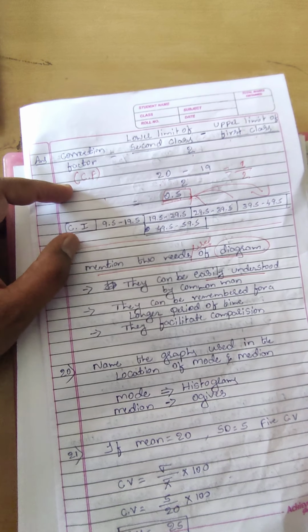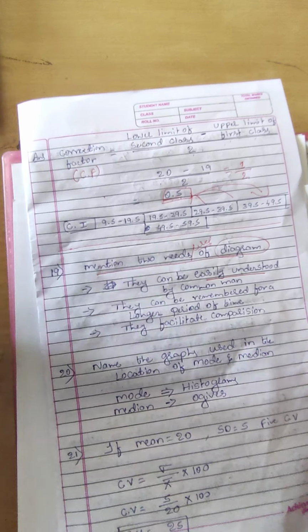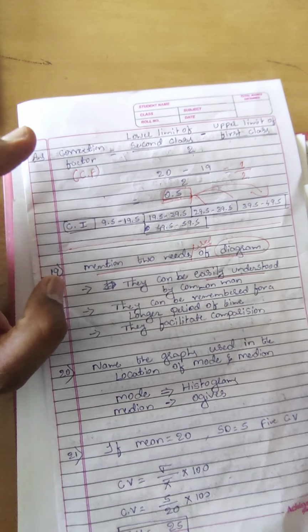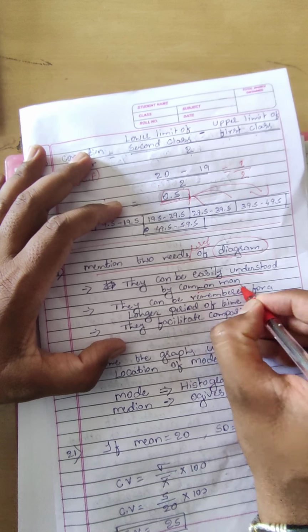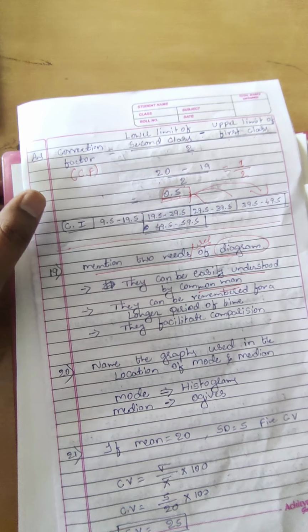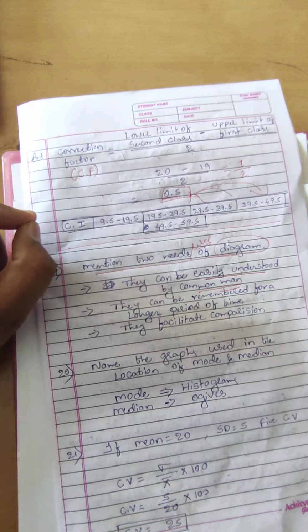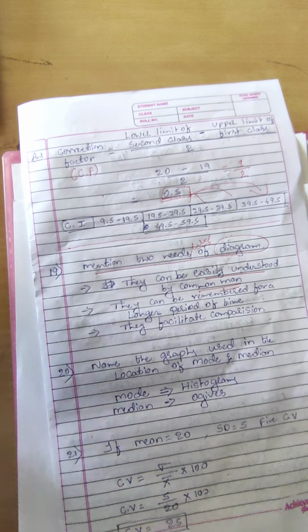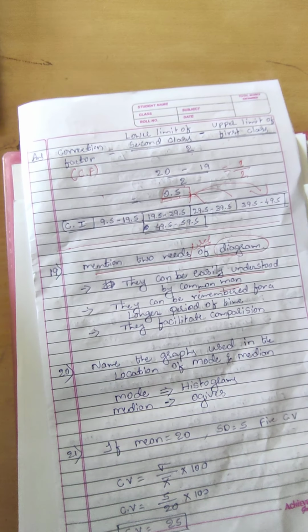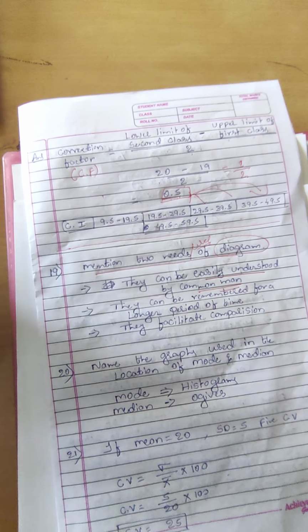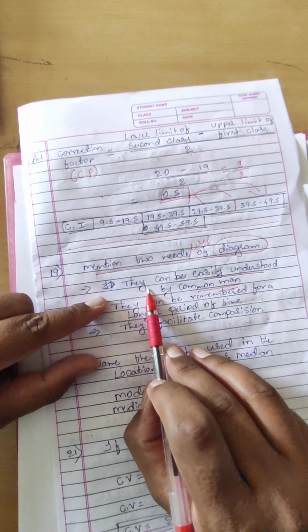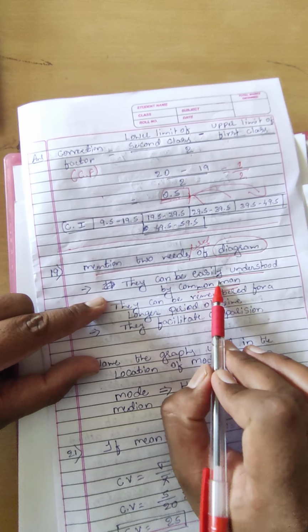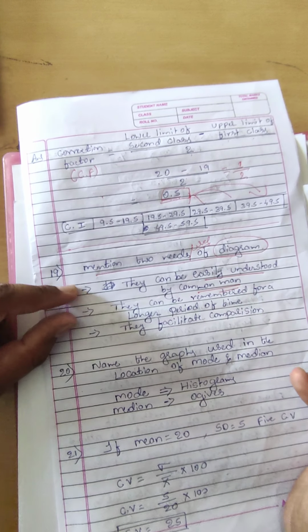When we prepare statistical data in the form of graphs or diagrams, the diagrams are easy to understand for common people also. That is the intention of preparing diagrams. Diagrams mean the statistical or original data is converted into diagram form. When we prepare diagrams, they are easy for common people to understand.